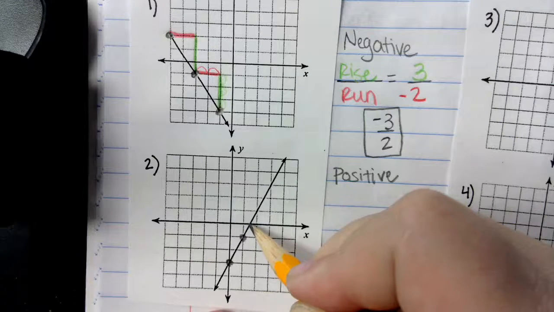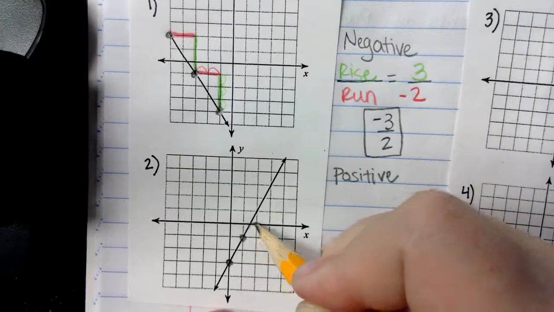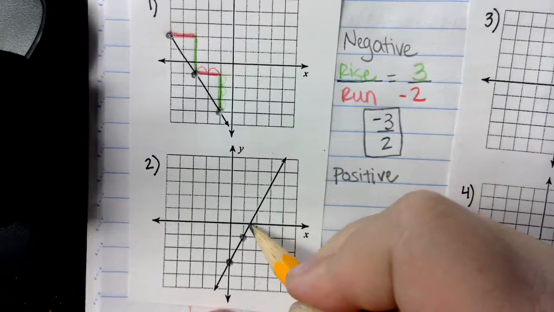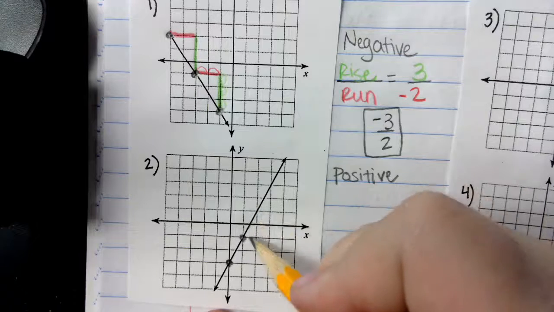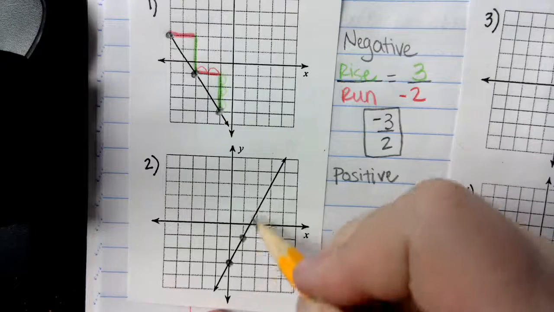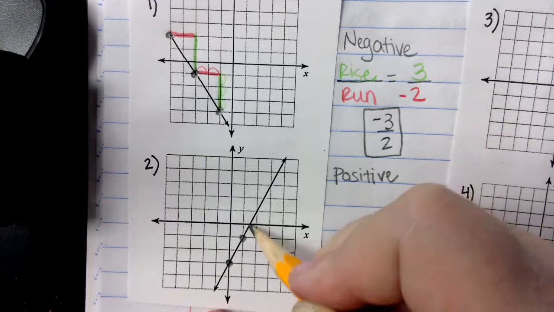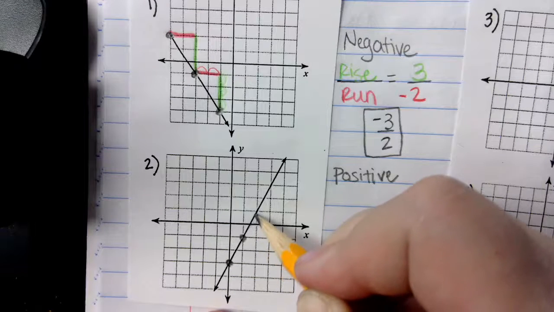It's on the x-axis. That's fine. Why is it not a great point to use? Yeah, we don't have that vertical line going through it. We want that vertical to go through it as well. So we're not going to use that one. What about this one? Yep.